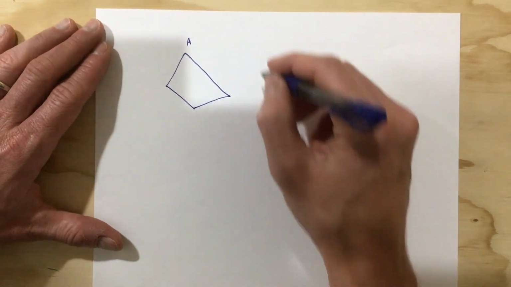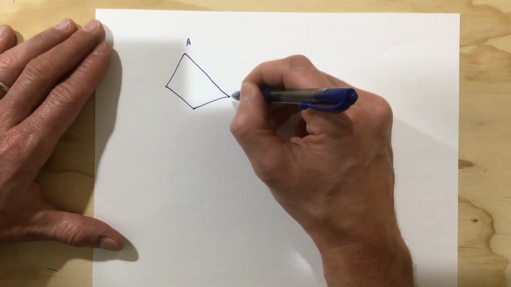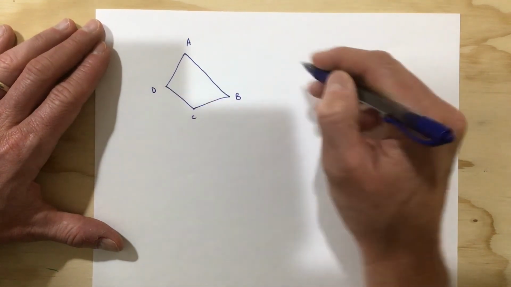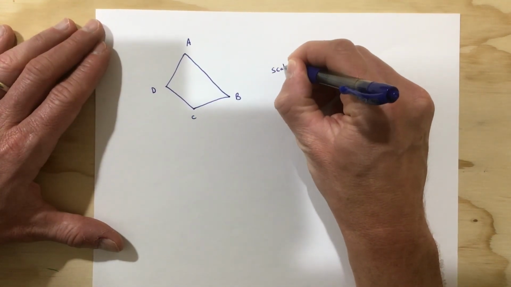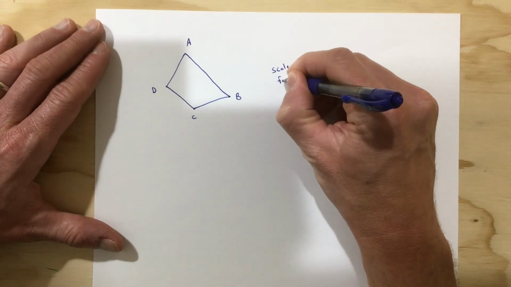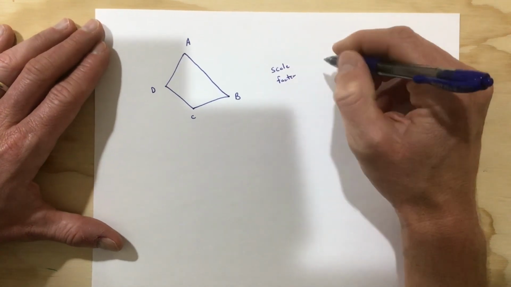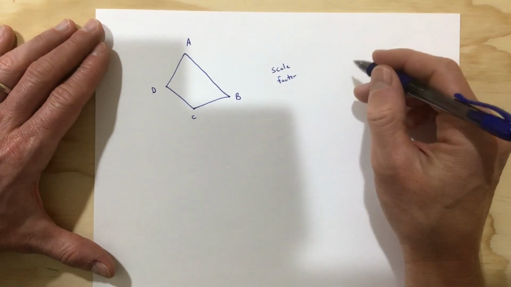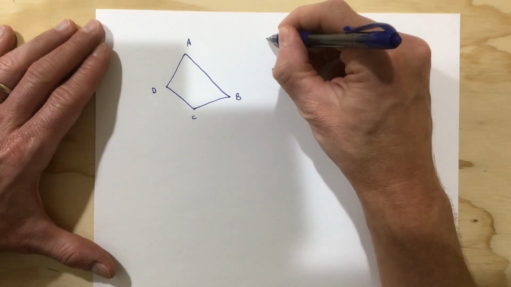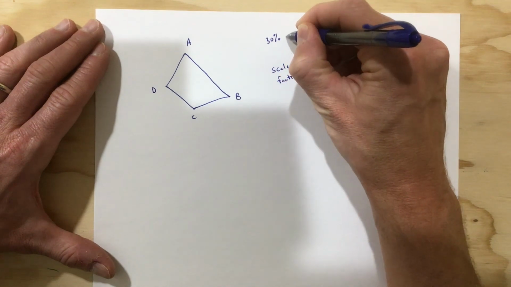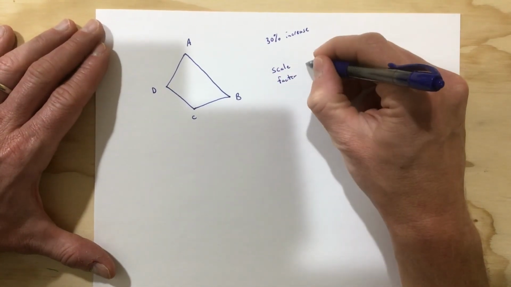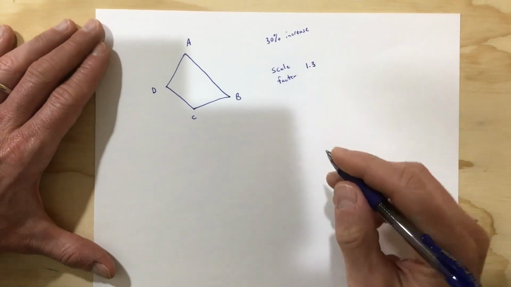Let's say this is some quadrilateral ABCD, and the scale factor to this new one, oh, I don't know, let's use a percentage. Let's say I increased it by 30%. Well, a 30% increase is actually a scale factor of 1.3.